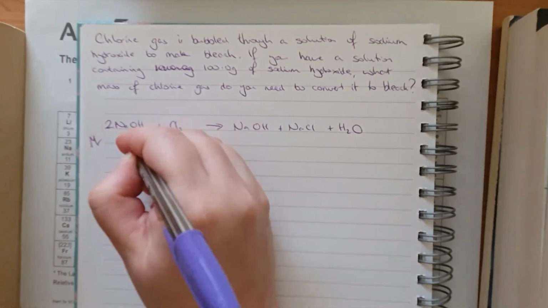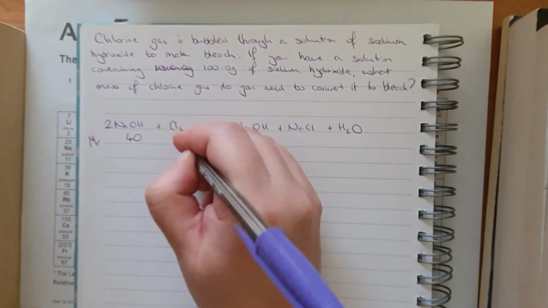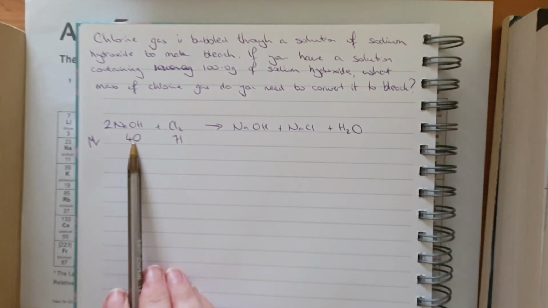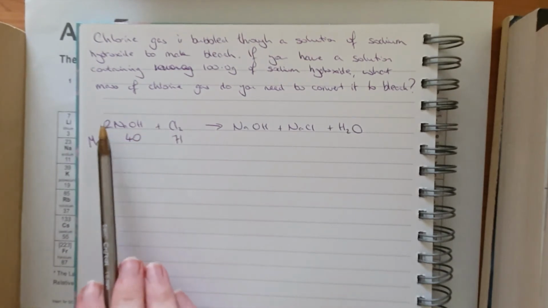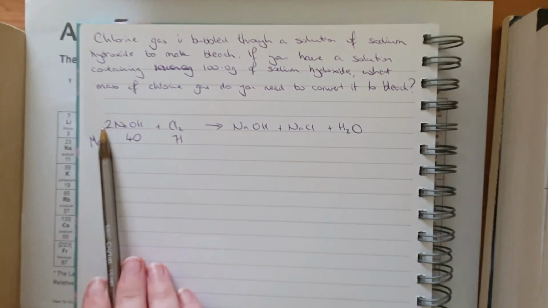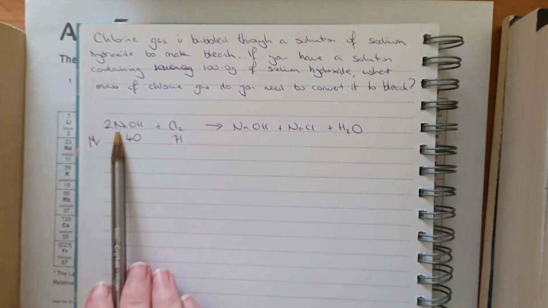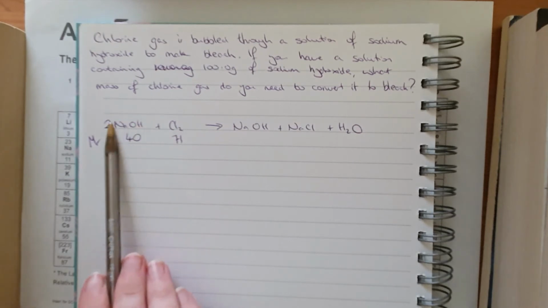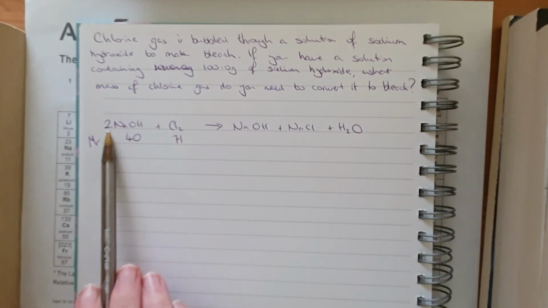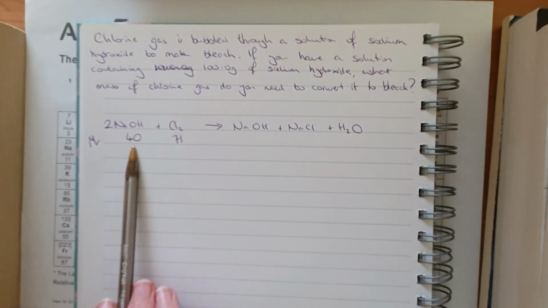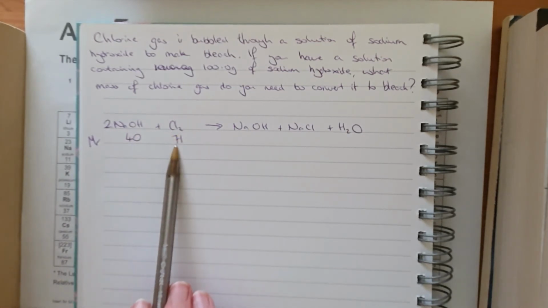Okay, now did you get 40 and 71, or did you get 80? If you got 80, don't worry about it. When we calculate the Mr, we ignore these numbers at the beginning. We're just worried about the actual equation. So we're worried about this bit, not this bit. So the Mr of the sodium hydroxide is 40 and the Mr of the chlorine is 71.